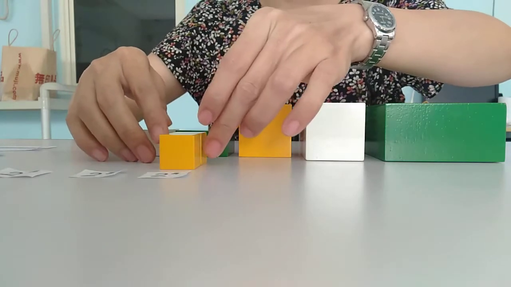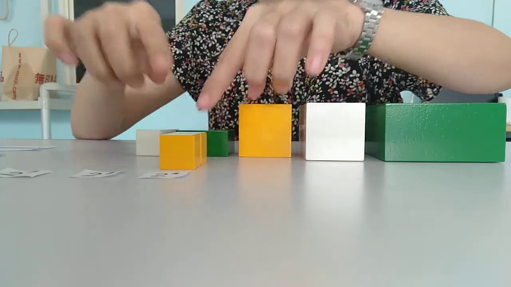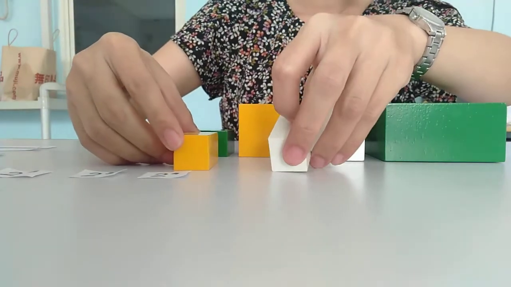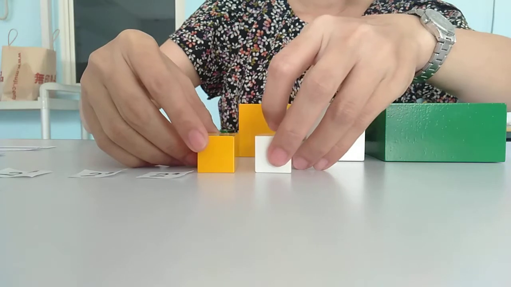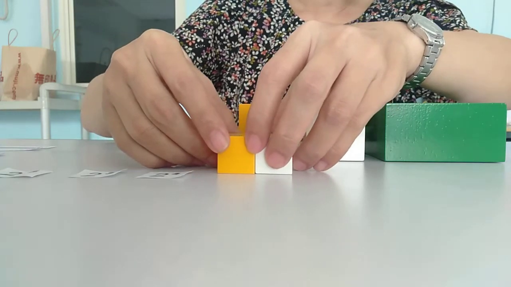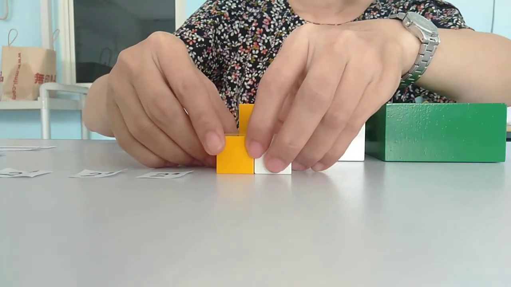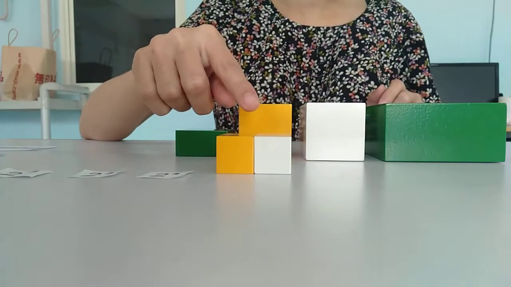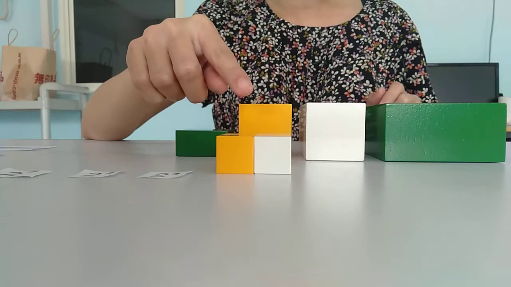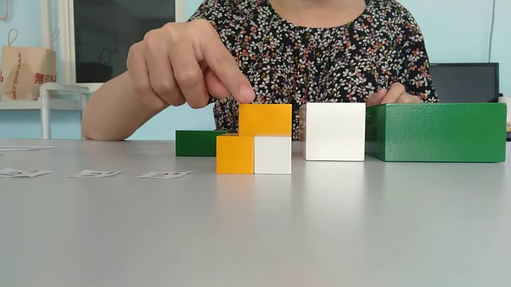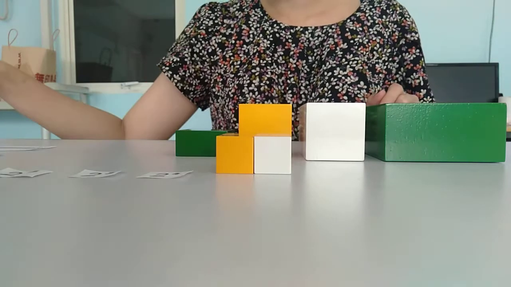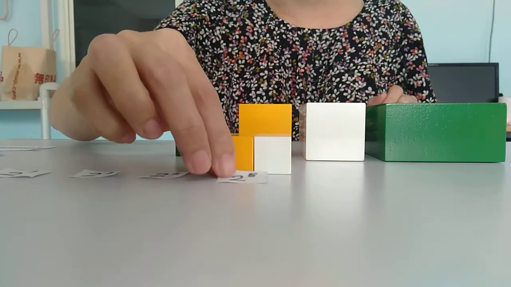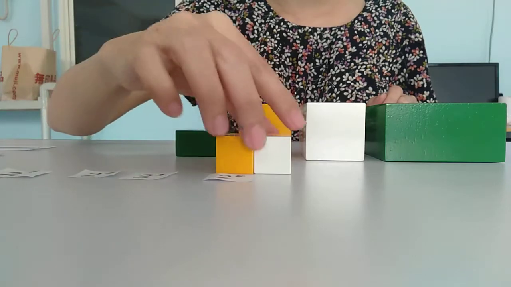We need to add exactly the same like this. This is the white prism, and we move it over. And we have increased its power to 2 to the 5th power. Okay, this is how we write 2 to the 5th power.